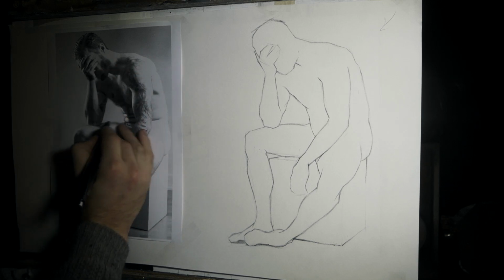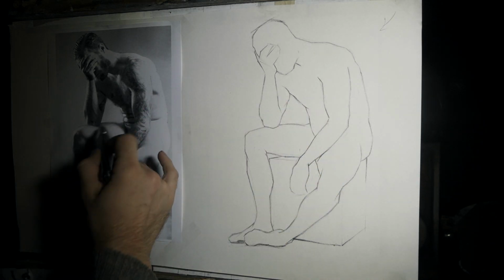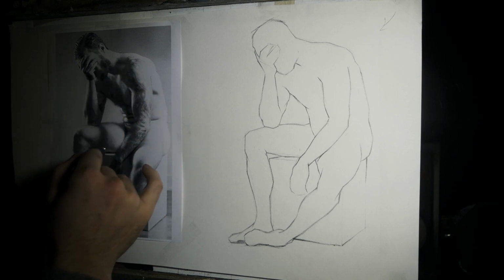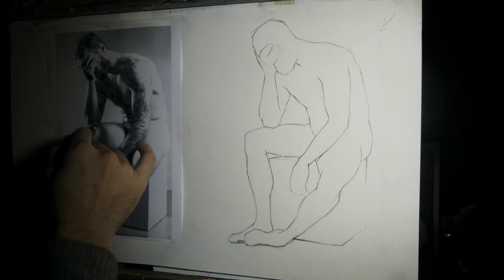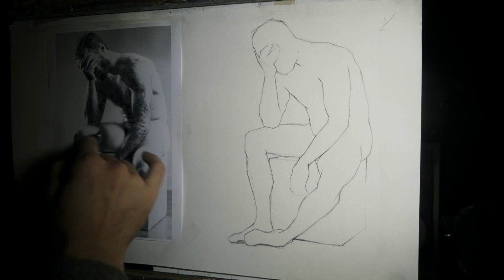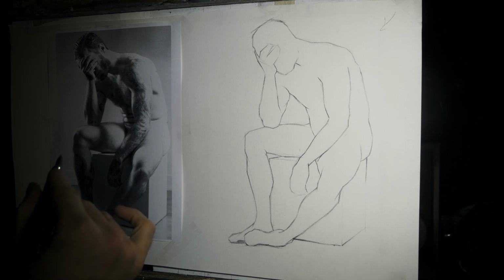So this little kind of trapezoid thing, that's a negative shape. So the whole figure is a positive shape, but then on the figure itself, we could start to look at, say, this light shape being a positive shape and then a negative shape that surrounds it, or vice versa. But we're basically seeing them as two distinct shapes, and that's where we start to find our shadow shapes.